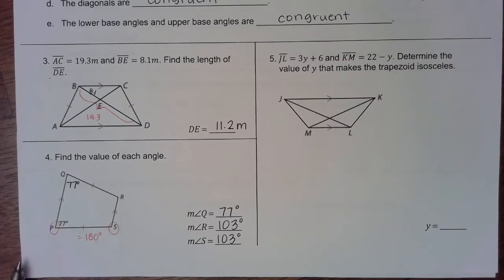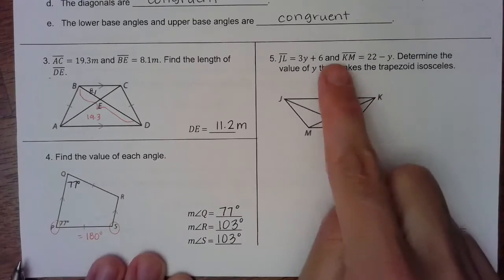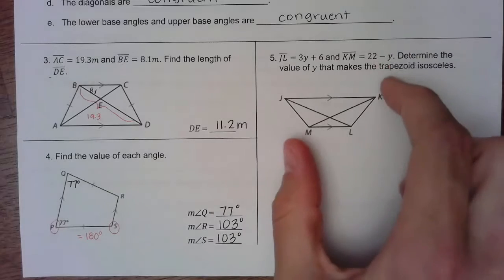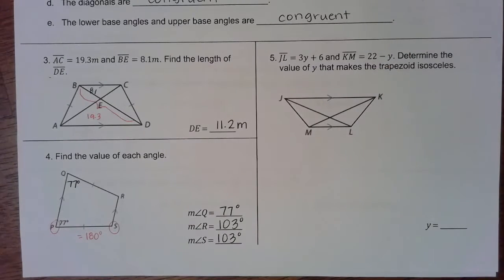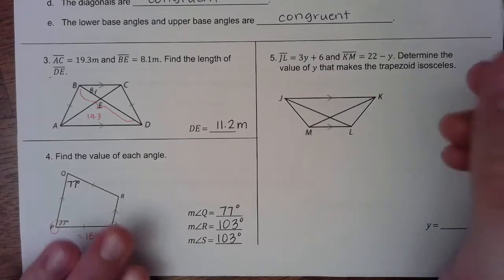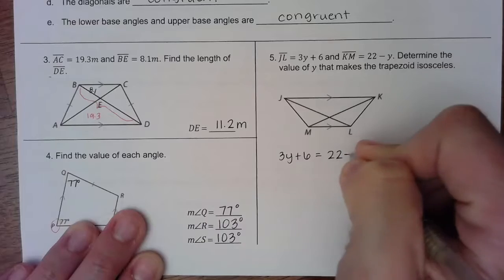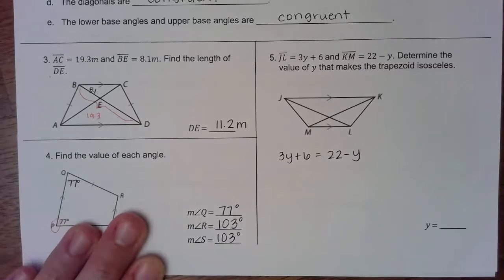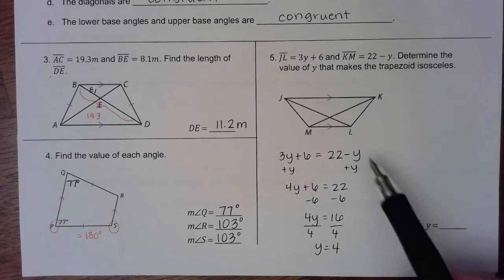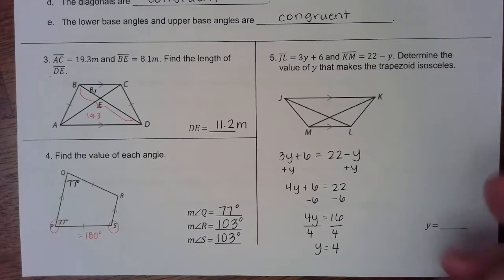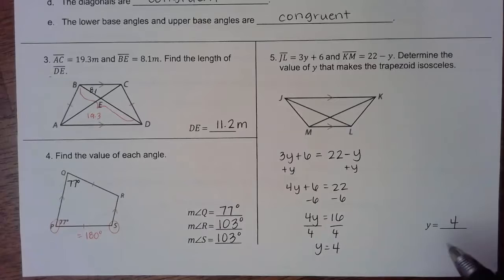On problem number 5, we're told that JL, so this diagonal, is 3y plus 6, and then KM, so this diagonal, is 22 minus y. It says determine the value of y that makes the trapezoid isosceles. So if it were an isosceles trapezoid, then the diagonals would be congruent. And so for this one, I could set 3y plus 6 equal to 22 minus y, and I can solve this for y. When I follow the steps to solve this for y, I'll get y equals 4. So y equals 4 is the number that would make the diagonals congruent to each other, which would make this trapezoid an isosceles trapezoid.